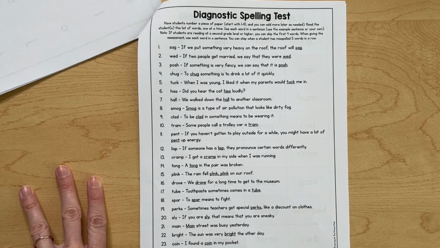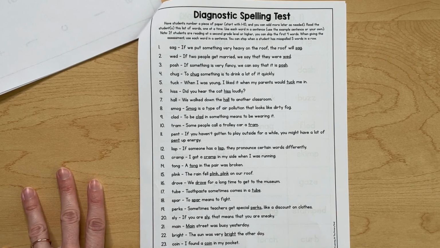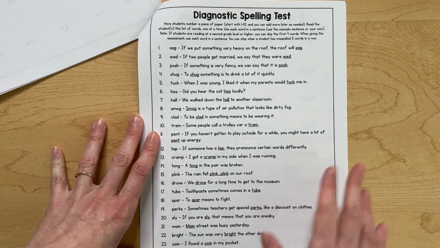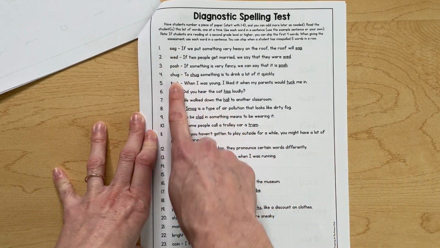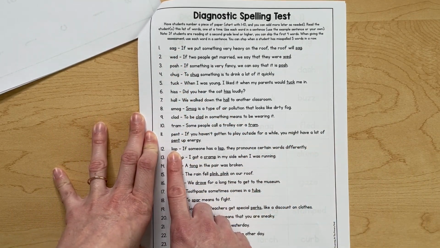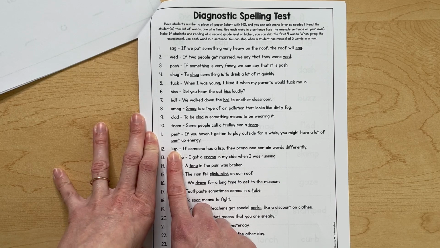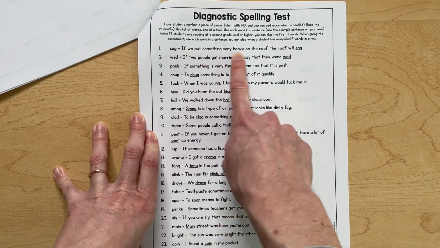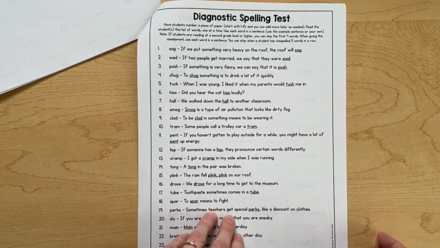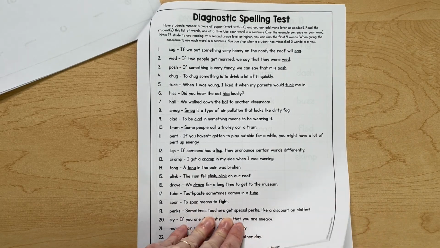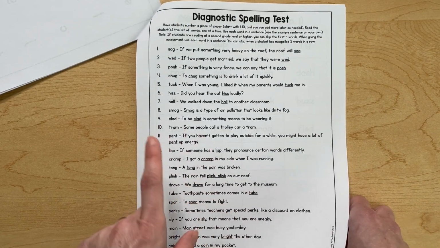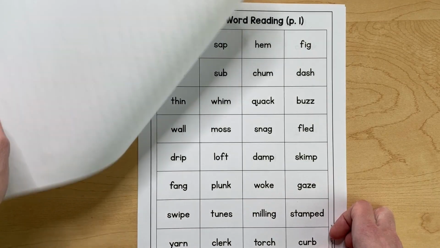You could do this in small groups as well. You could do it whole group. You could do it one-on-one if you have the time, really whatever. It's up to you. So the words aren't like super, super common words, so they wouldn't necessarily know how to spell these already, hopefully. And then I give you a sentence that you read to the kids. It's basically just a spelling test. They spell the word, and then you collect the paper and analyze it. And we're going to talk about analyzing it in a second.